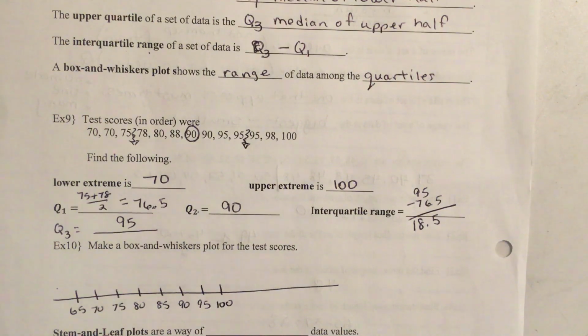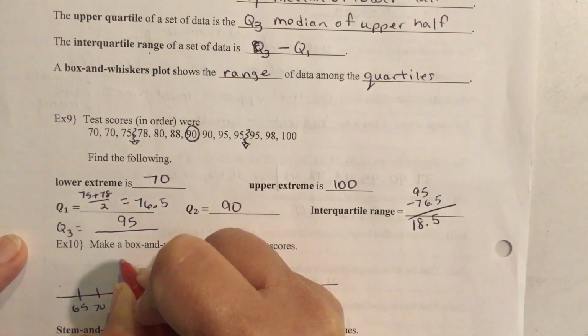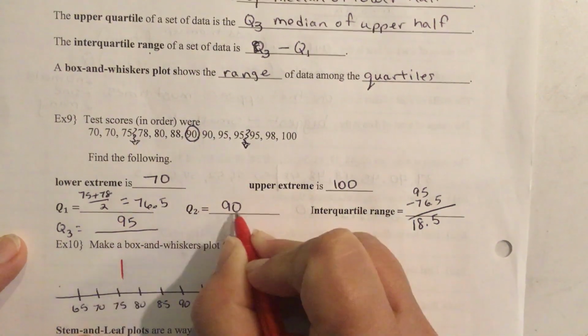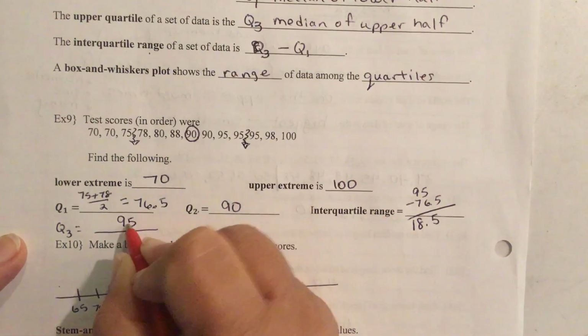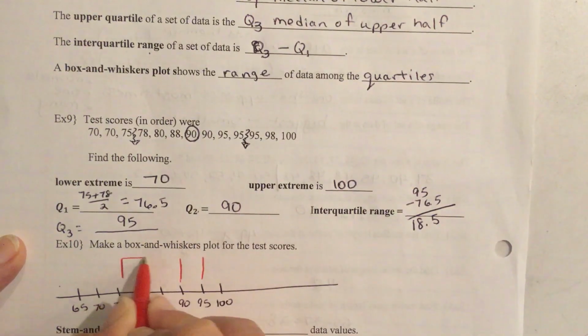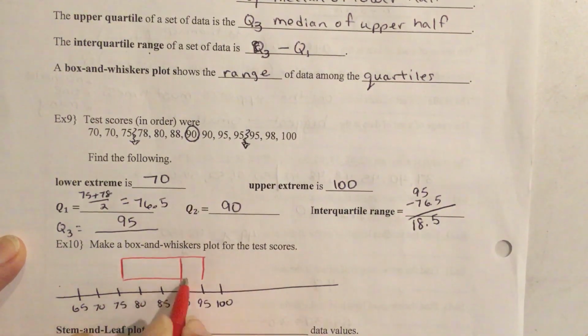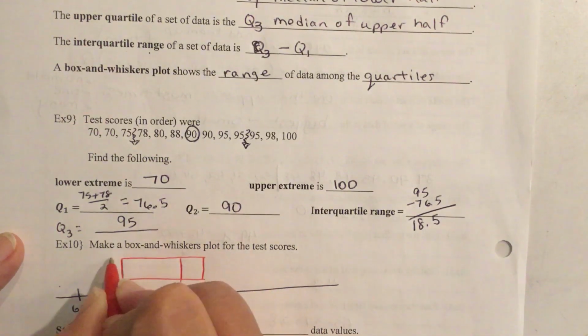Now we're going to put bars for each of the quartiles. The first quartile of 76.5 is going to be right about here. The second at 90, right about here. And the last one at 95. Take those 3 bars and make a box. You also want to list the values.